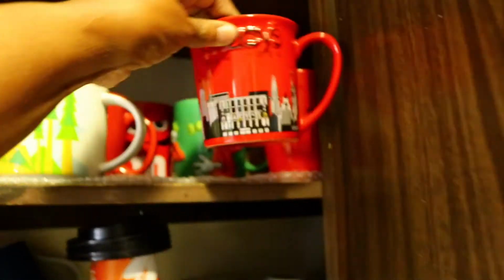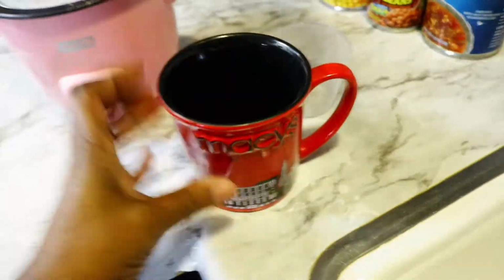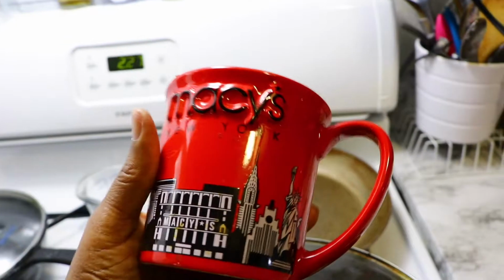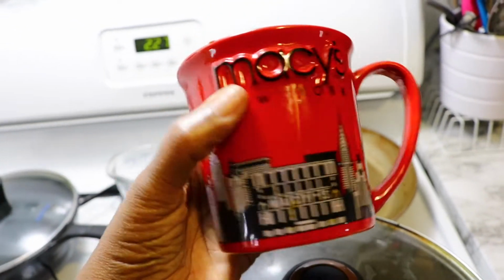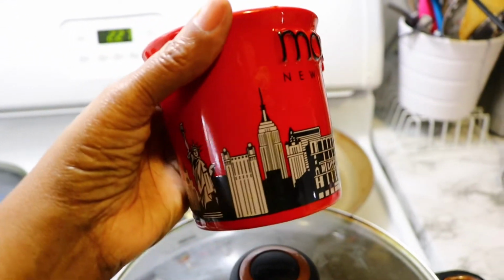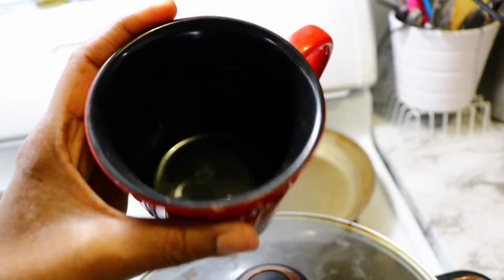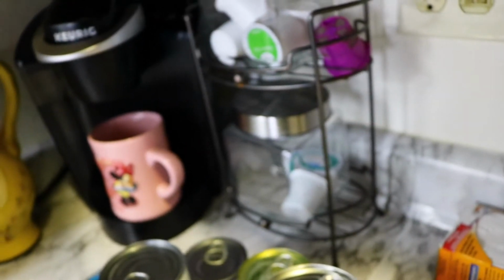This is my mug, and it just says Macys on it, and it's raised, it's lifted up, and the same situation, the Statue of Liberty and all that, black inside. And so I love collecting mugs from different states. I have a few of them going on up here. I don't really use them, but do collect them. All right, so let's see.